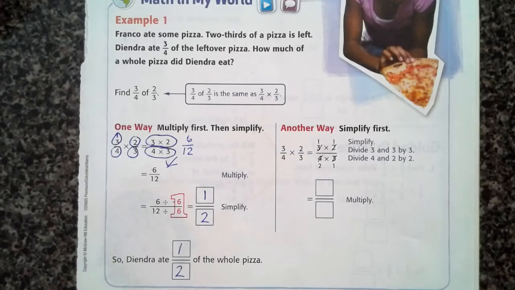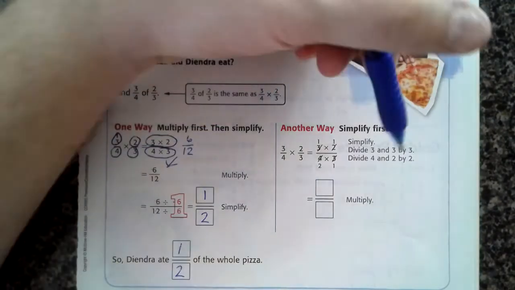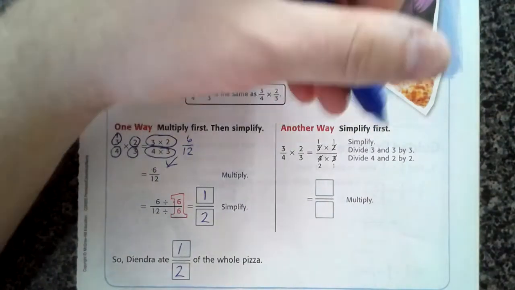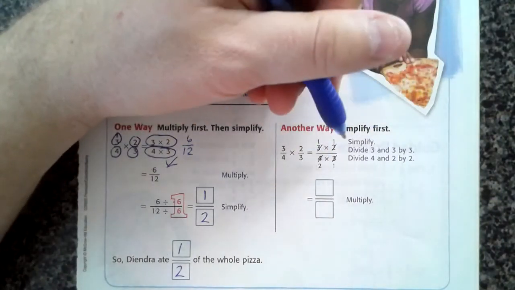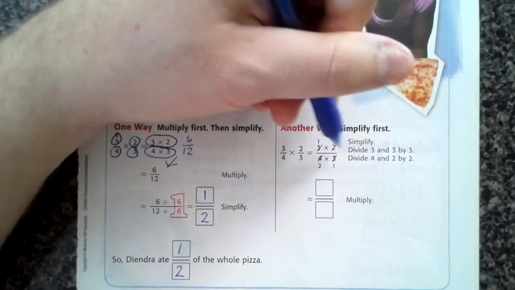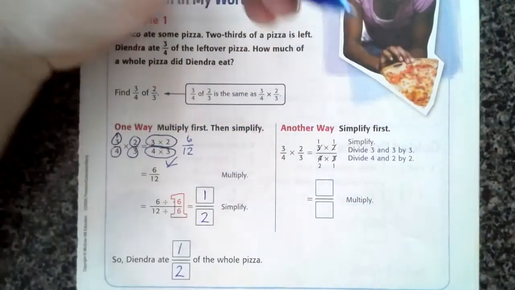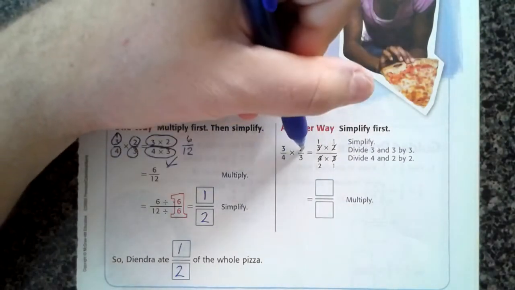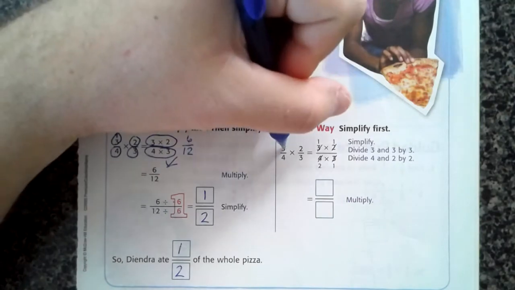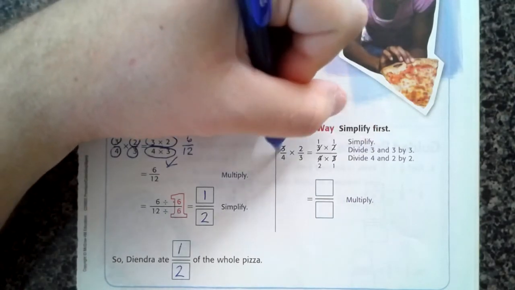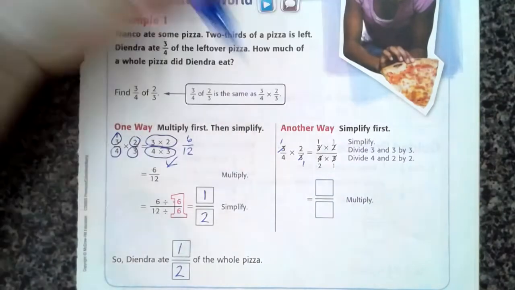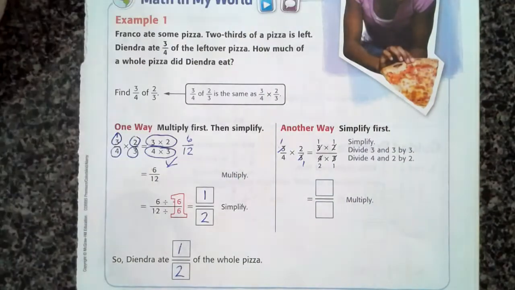Now, another way you can do it is you can simplify first. Remember how I talked about cross multiplying? You can look at this and say, well, it's 3 and 3, right? We change those to 1s because 3 goes into 3 one time.